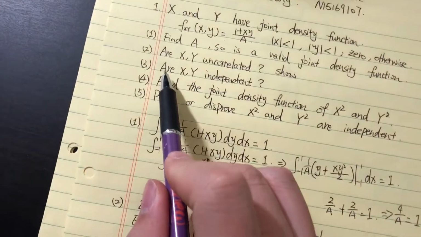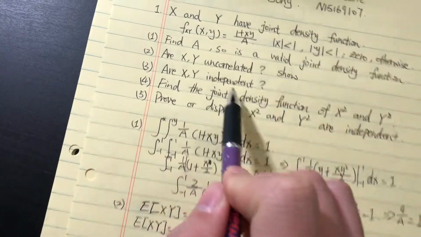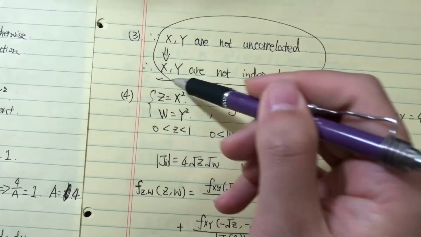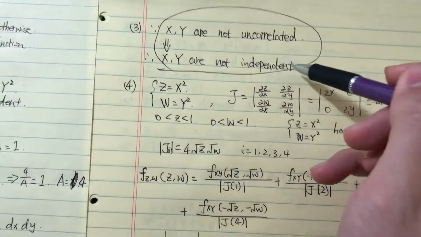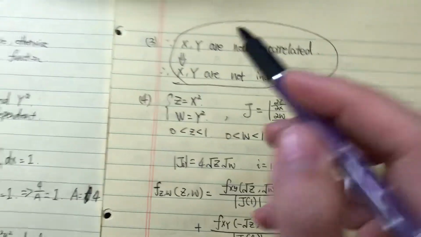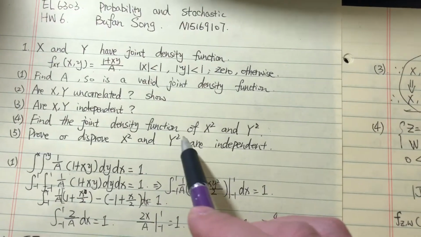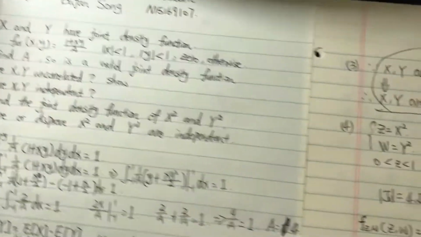And question 3 asks about whether X and Y are independent. Because X and Y are not uncorrelated, it turns out X and Y are not independent. And question 4 asks to find the joint density function of X squared and Y squared.